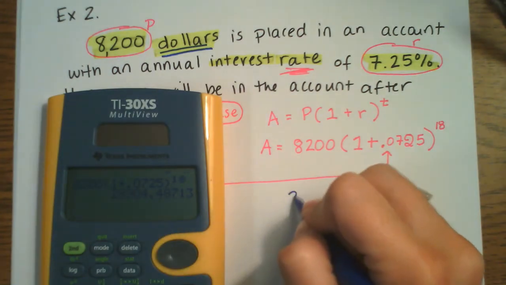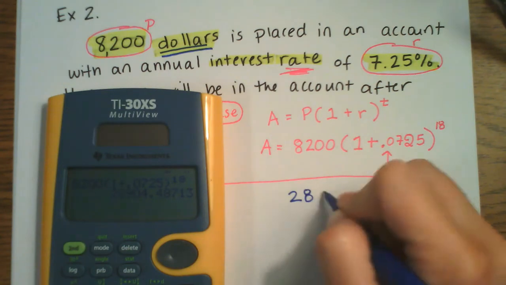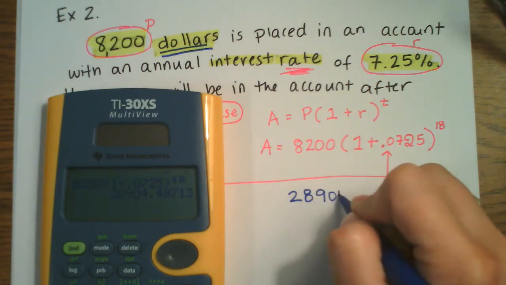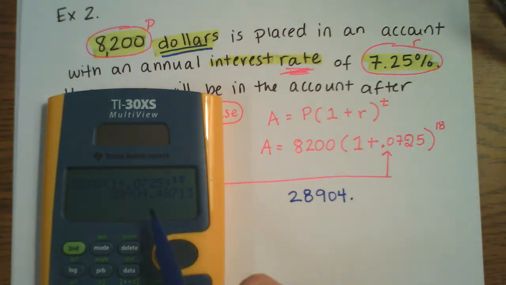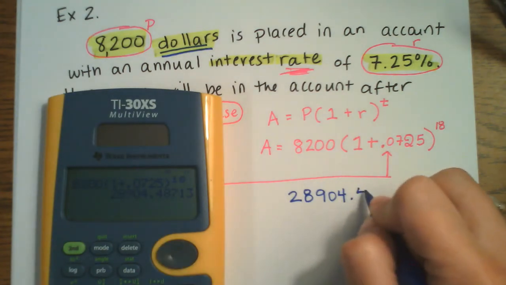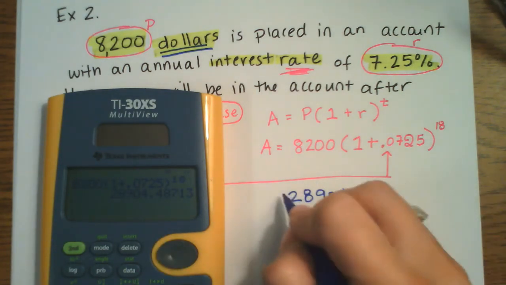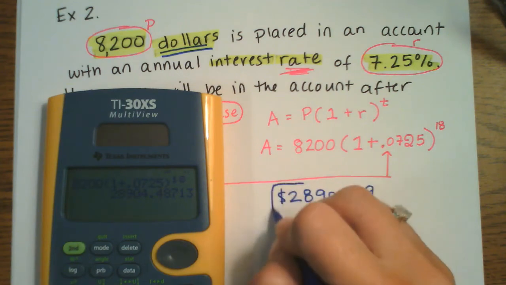So I'm going to record $28,904, and this 8 is going to round to a 9, since that 7, anything 5 or more makes this round up, so it's going to be 0.49, because we're talking about money.